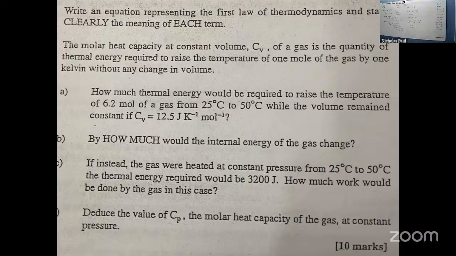They ask for the thermal energy in the first one. So which formula are you using there? At constant volume, you're using the ninth one. Q is equal to N CV delta theta. That's constant volume again. Work done is zero. Remember that: work done is zero at constant volume. That'll help you in part B.